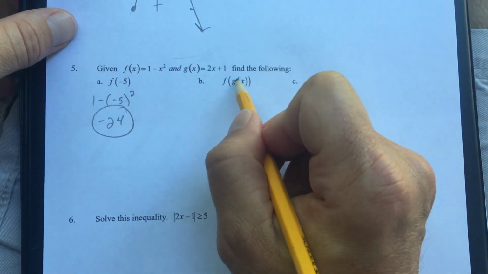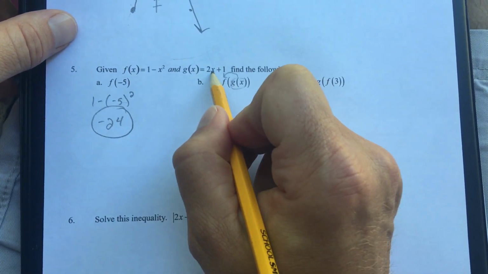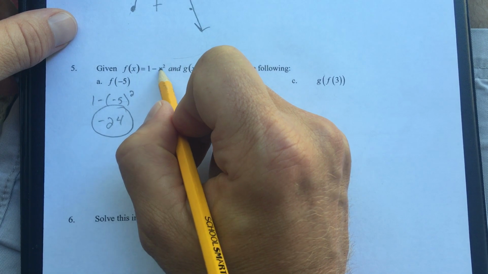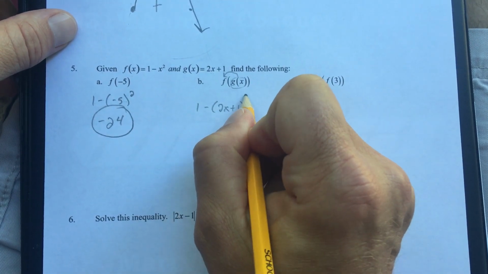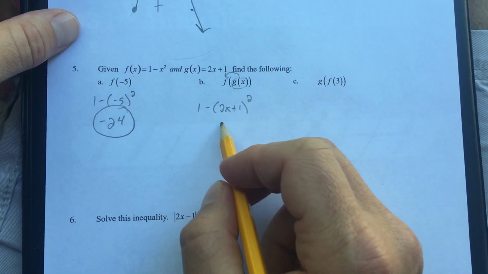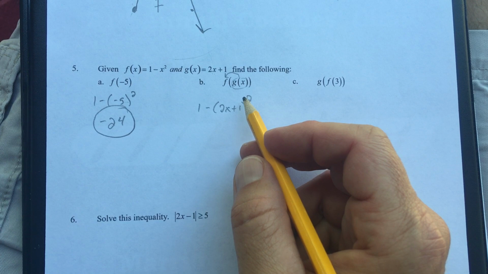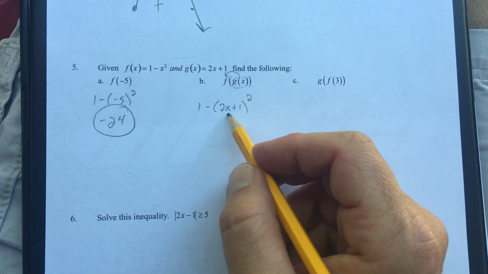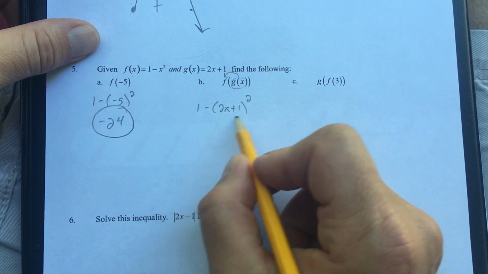f of g of x means we're taking the g function, we're putting it into the f function. So you're going to take the whole 2x plus 1, and you're going to put that right in there. So we're going to get 1 minus (2x plus 1) squared. Now, technically that is the composition. You wouldn't necessarily have to go further if that's what they asked for, and this was free response. You would be done.